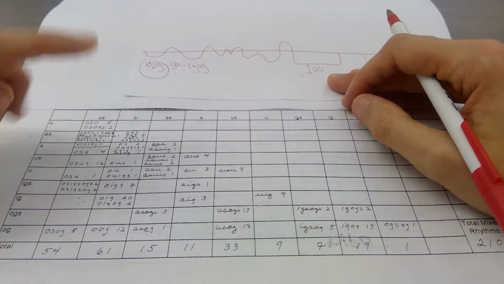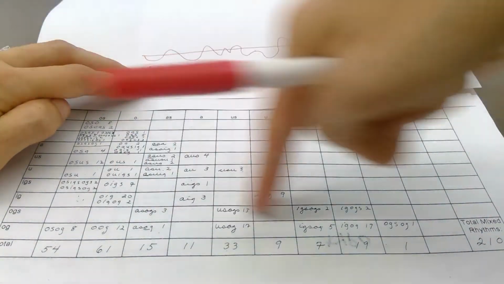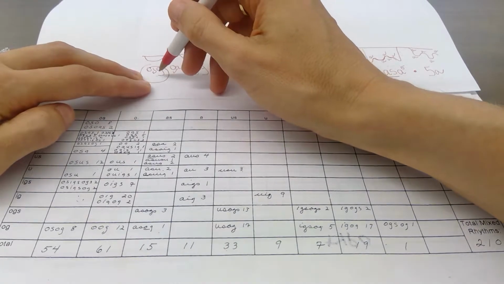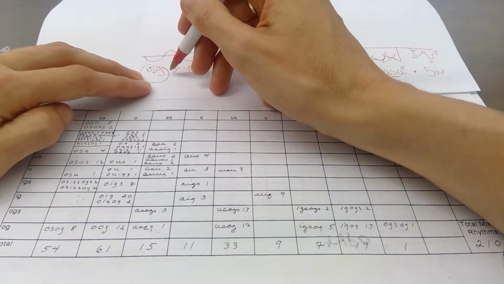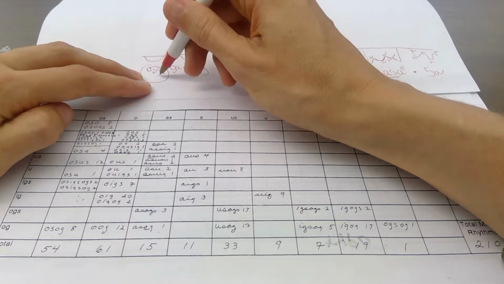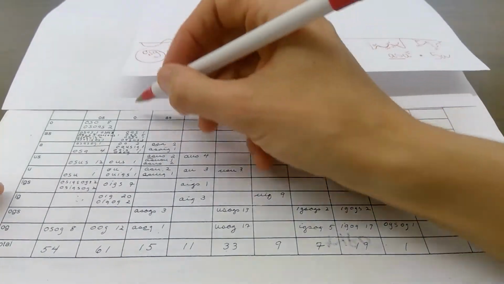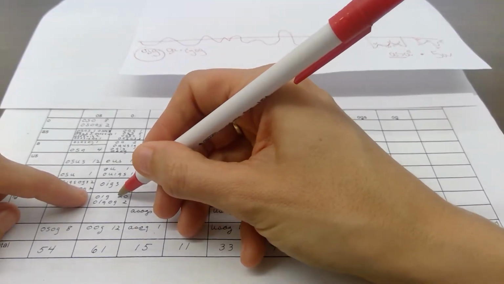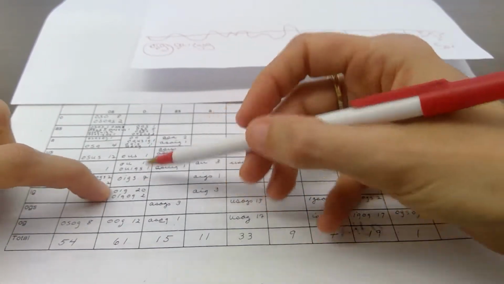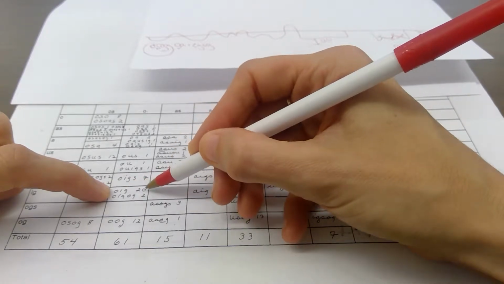The next step is we look through our entire set of data for all of the OIGs, and we count how many there were. So let's say we went through and we counted 20 OIGs altogether. So we will write the number 20, and what that says is that this person did that OIG rhythm 20 times.